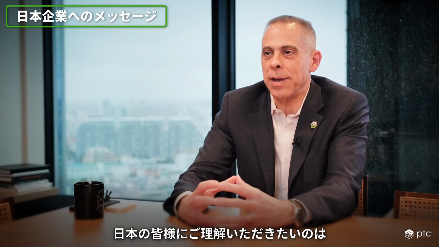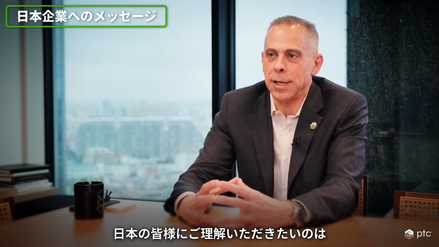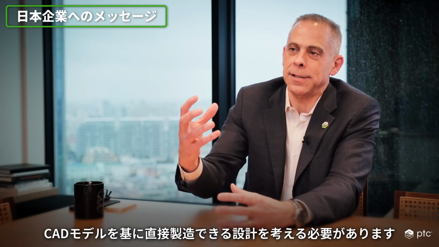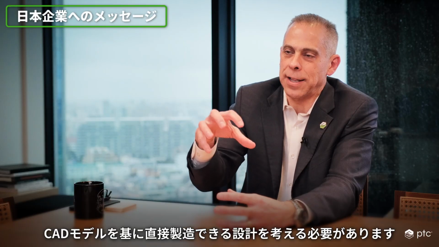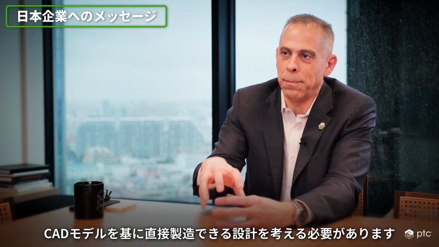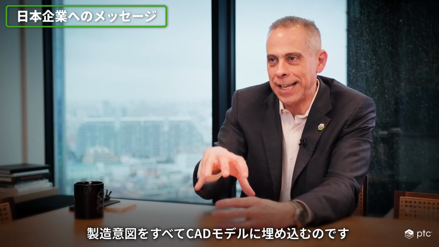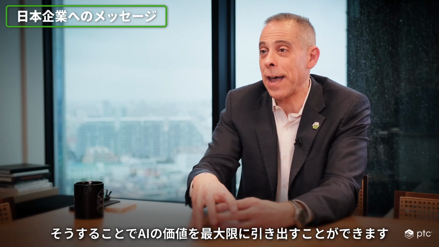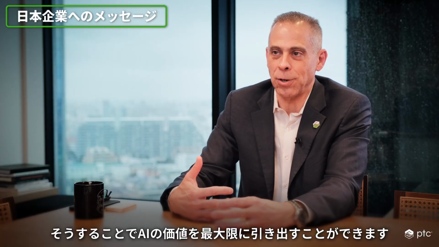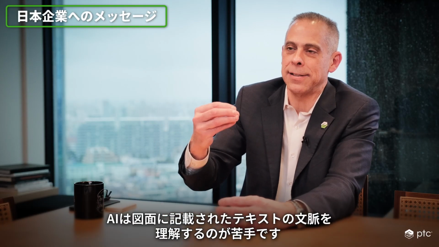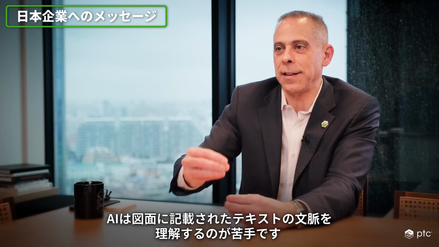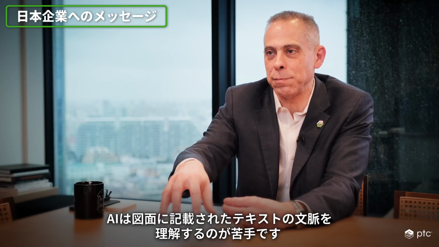What we want to try to make sure our Japanese customers understand is they need to think about modeling so that they can manufacture directly from the CAD model. They need to embed all of the manufacturing intent in the CAD model, because if they do that, then they will get the most value out of AI. AI has difficulty understanding the context of text that is put on a drawing.